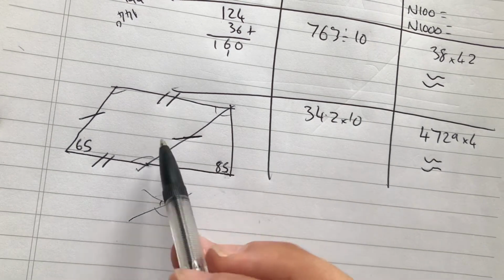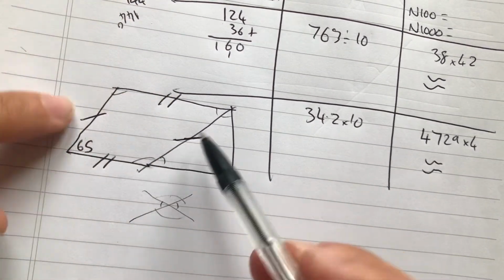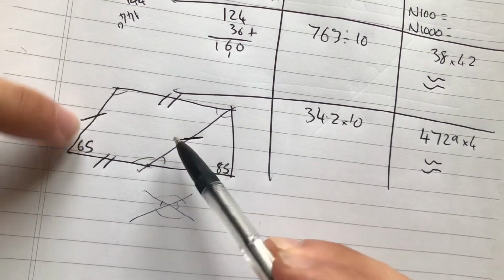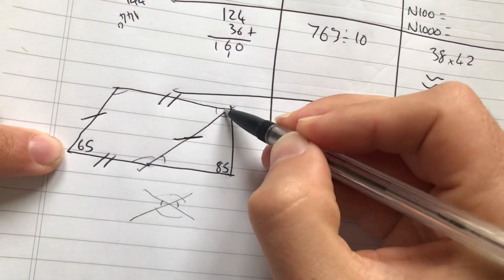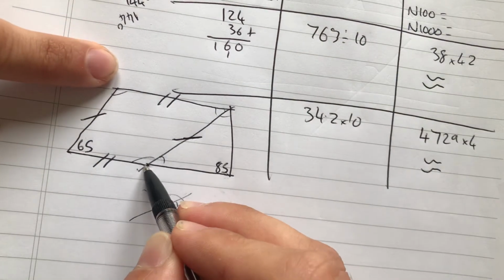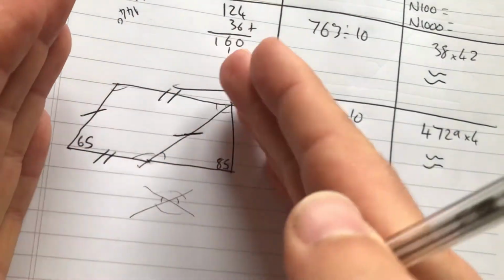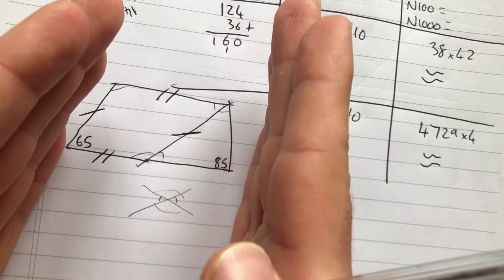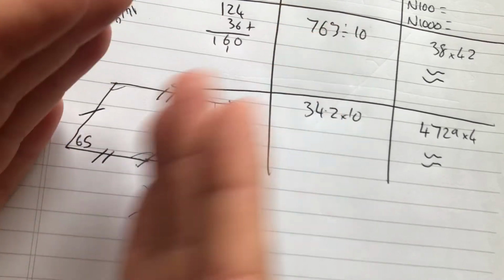Now there's another rule where if you can see that we've got equal sides here, so these 2 parallel lines are equal, and these 2 parallel lines are equal, then these are going to be the same, and these are going to be the same. Okay, and it makes sense, doesn't it? If these were straight, we'd know that would be 90 and 90. As you do that, it's going to open up and close the opposite angles.